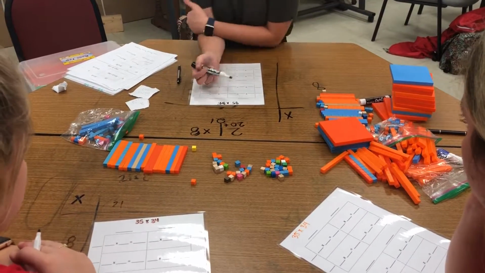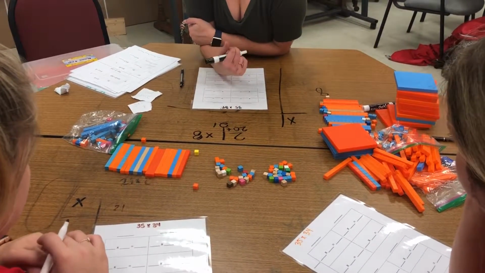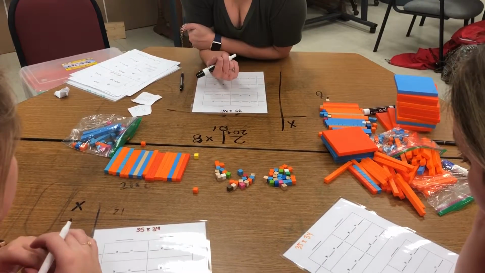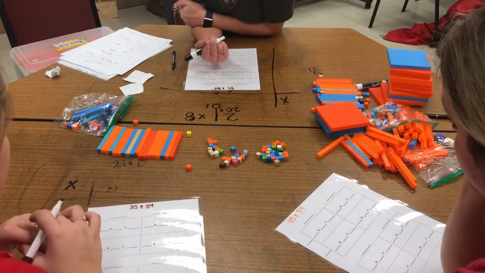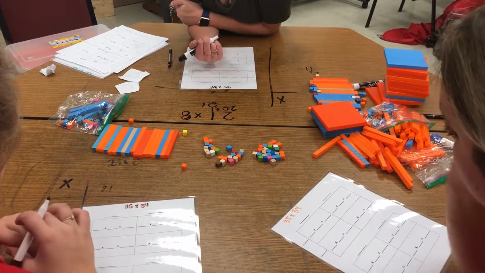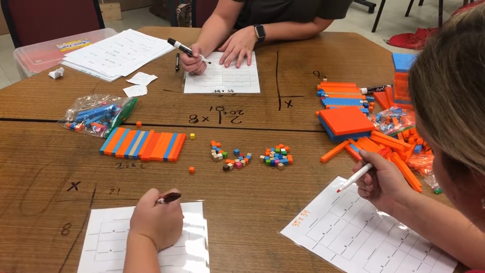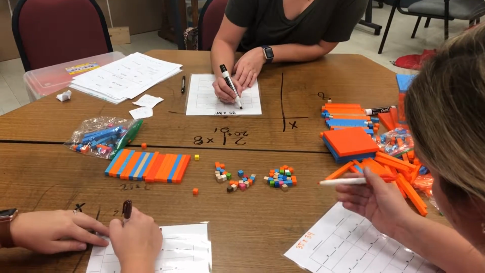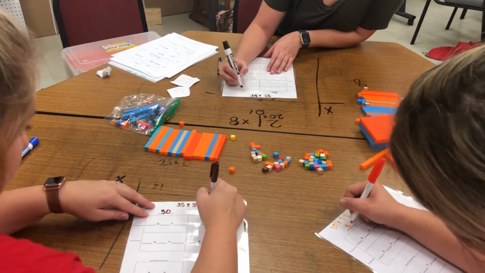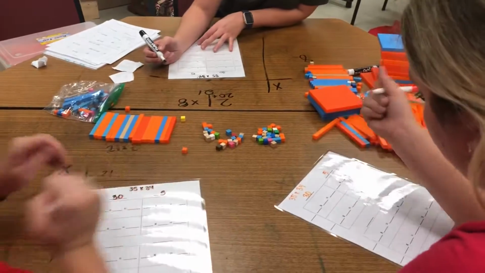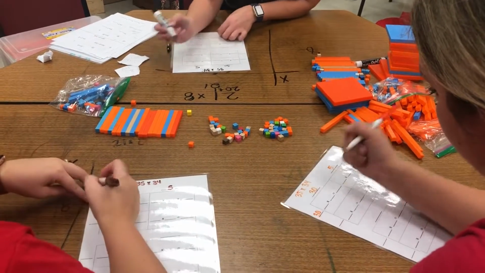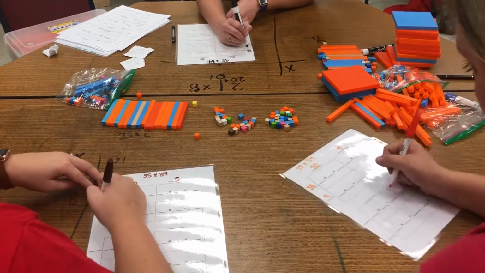Okay, so how would we decompose? What would we do first? The first step: decompose your numbers. Which one do you want to do first? 35. Where would you want to put it? At the top. You would do 30 and 5. Good job, Taylor. And then 30 and 4. Yes, good job.